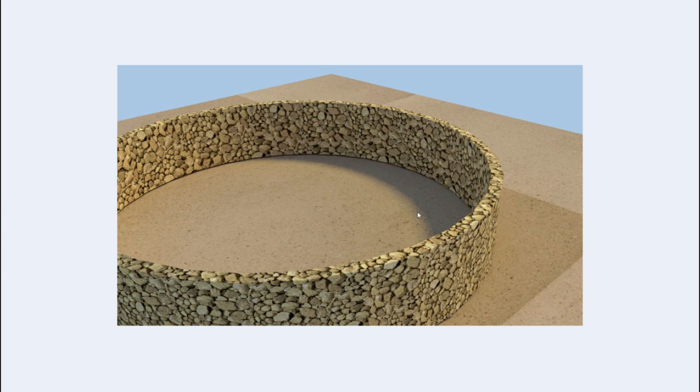So I started grabbing every bit of information that I could possibly get, doing research, because I wanted to make a model that was as true to the site as I could. I knew it wouldn't be perfect because you can't get every little stone placed just right, and you can't get all the measurements because they're just not available. But I wanted to get it as close as possible. So this is what I started out with. Basically this is just a circle, a plain circle.